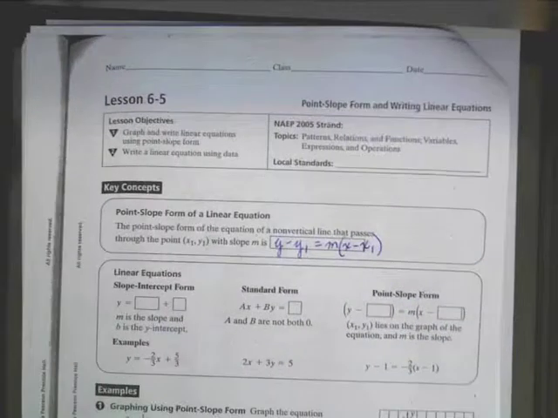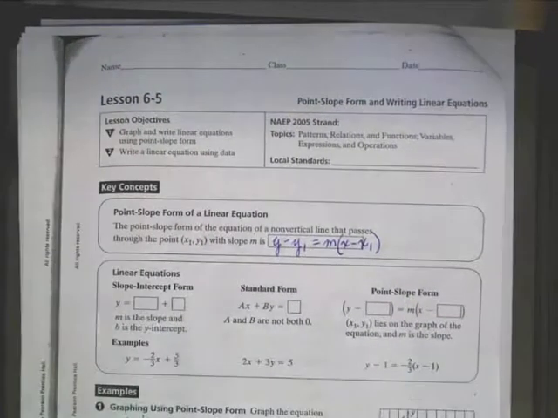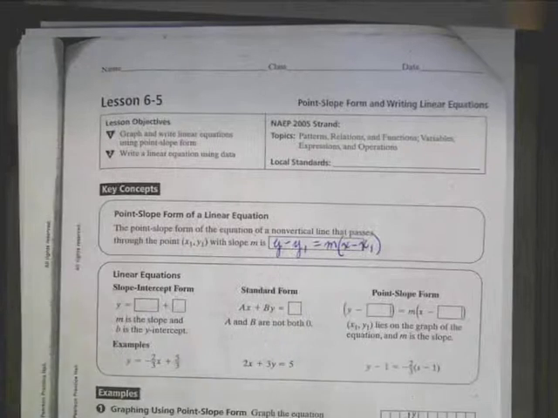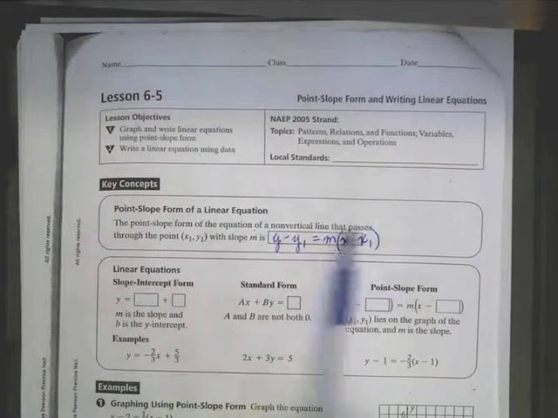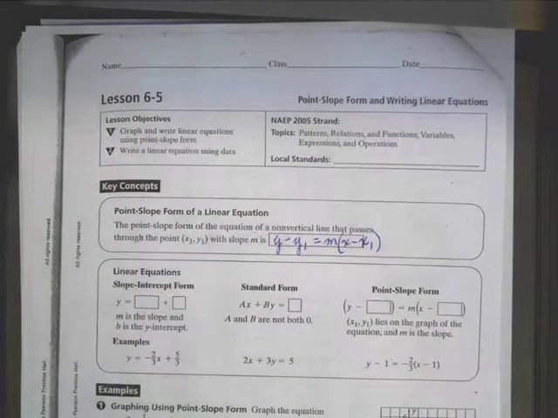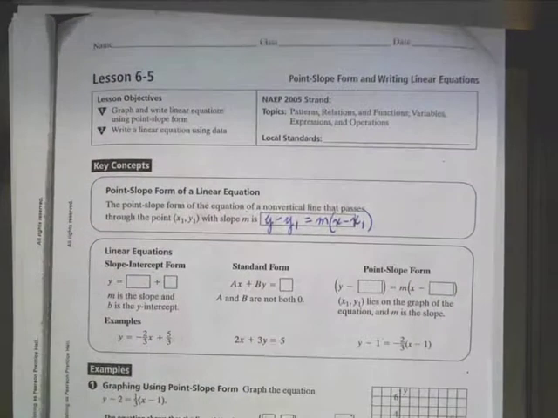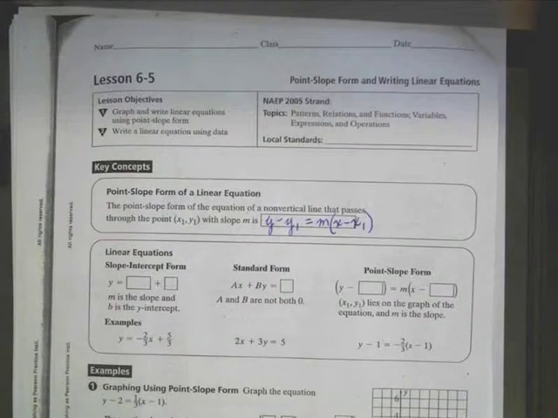Okay, so basically what we're looking at is dealing with a certain point and our slope as well. So that's why it's called, clearly then, the point-slope form. As I mentioned in class before, all three of these forms are related. Different methods lend themselves well to different applications.